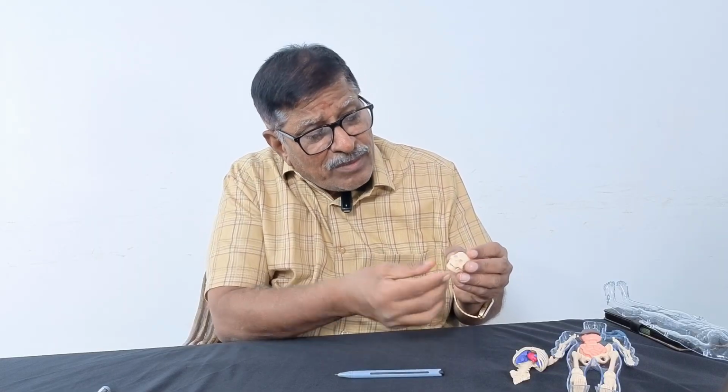And here you have orbitals, you have nasal, and you have immovable maxilla and the movable mandible. You can see I can simply move like this. Okay, so this is the mandible bone, and at the bottom you have a U-shaped single bone called hyoid.